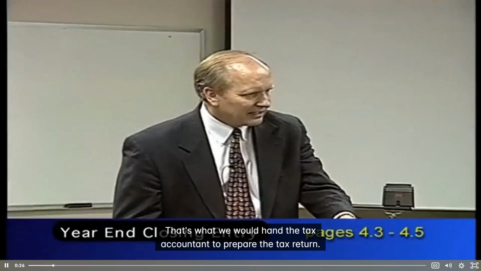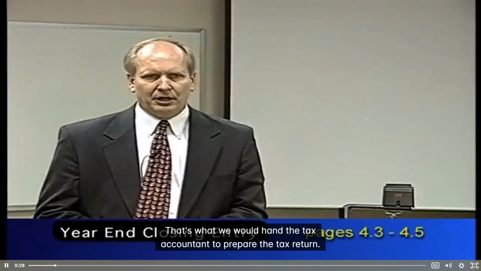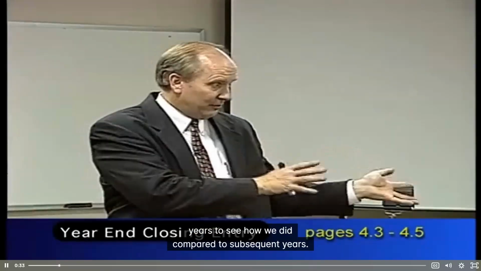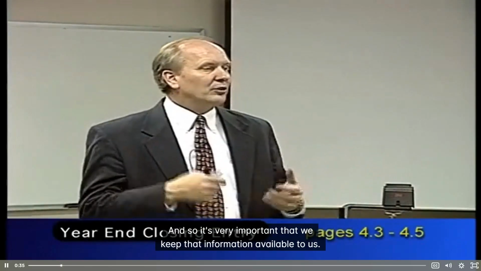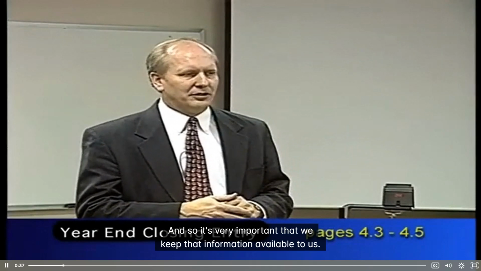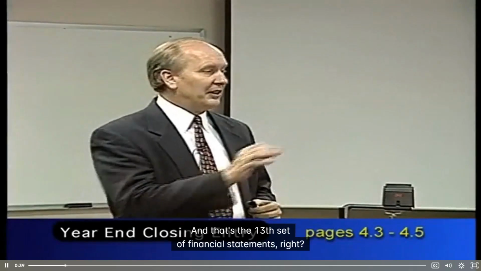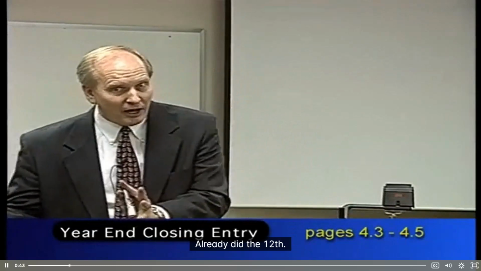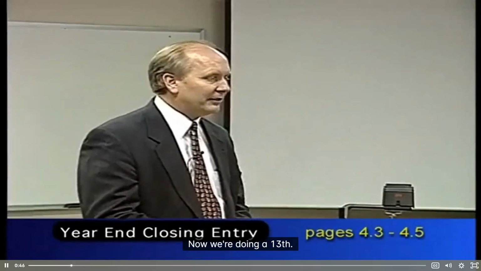That's what we would hand the tax accountant to prepare the tax return. That's what we would look at in future years to see how we did compared to subsequent years. And so it's very important that we keep that information available to us. And that's the 13th set of financial statements, right? Already did the 12, now we're doing a 13th.